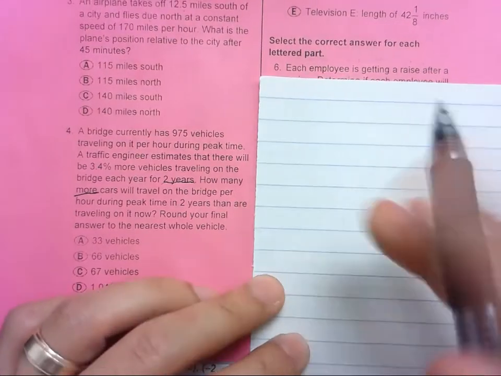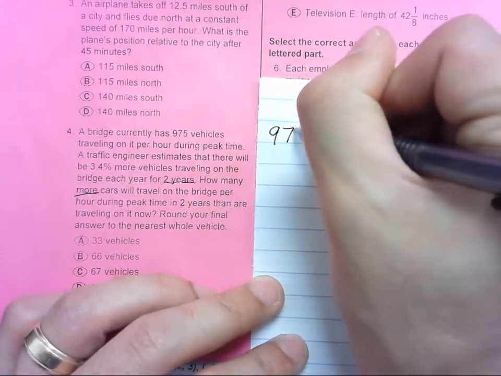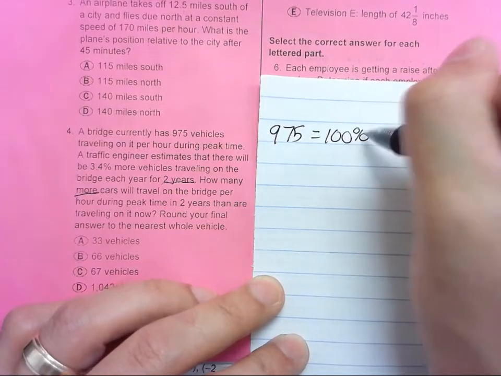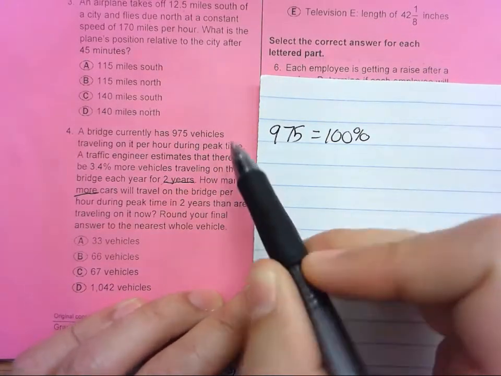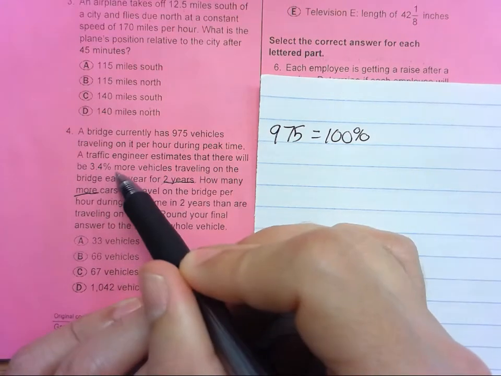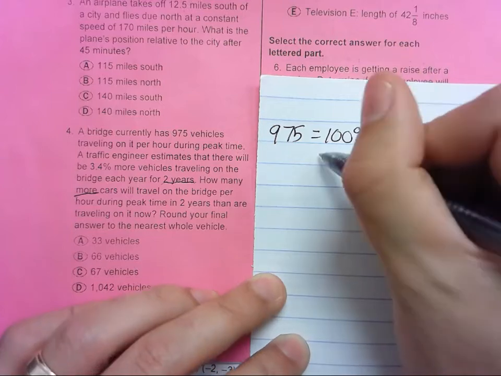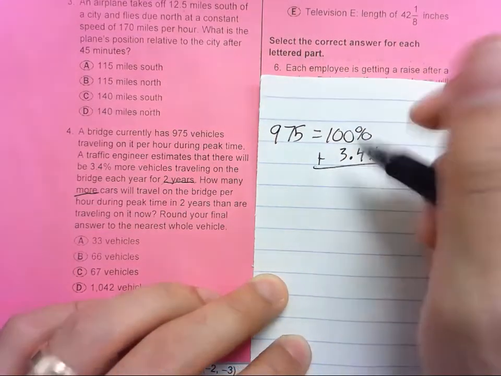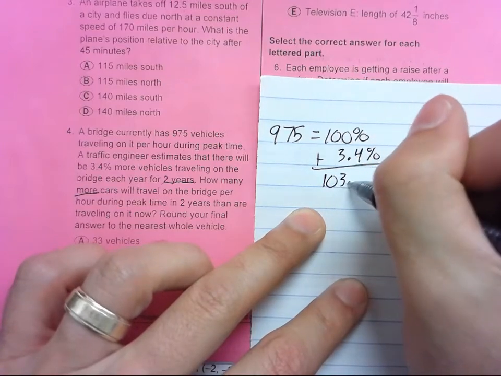Okay, so right now there are 975 vehicles, and this represents 100%. What's happening to this over the course of the year? Traffic engineer estimates there will be this many more vehicles, so we need to add 3.4%. So we're going to get 103.4%.